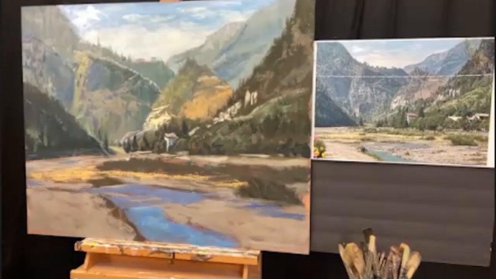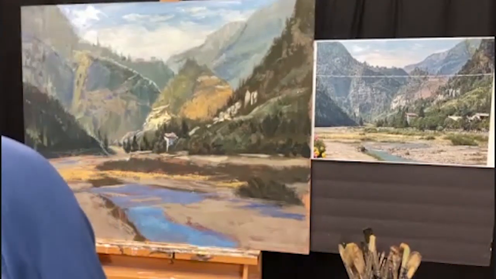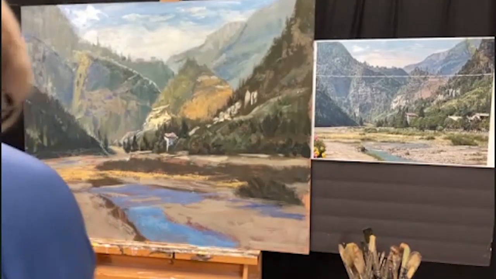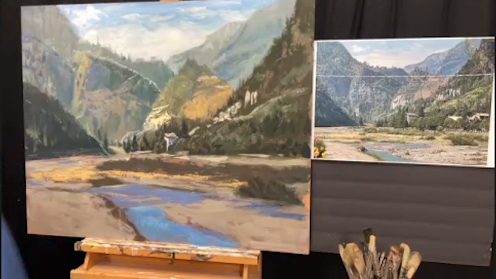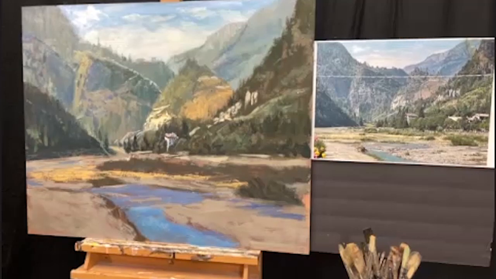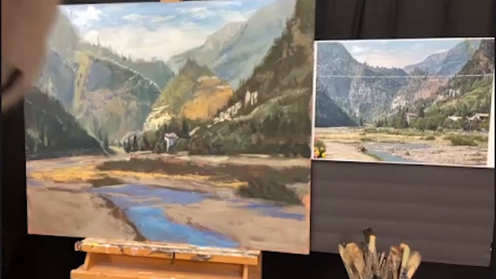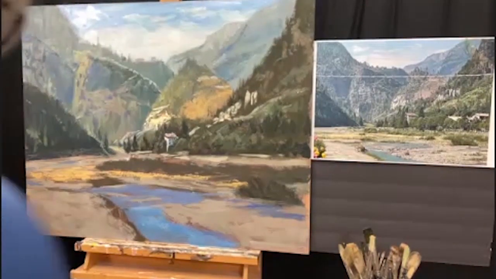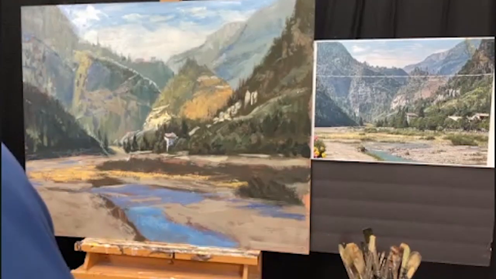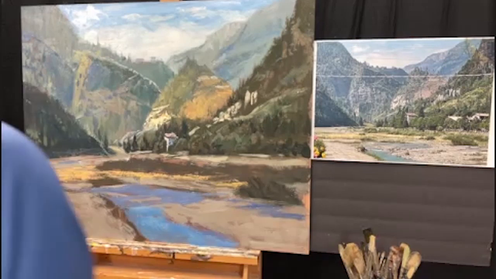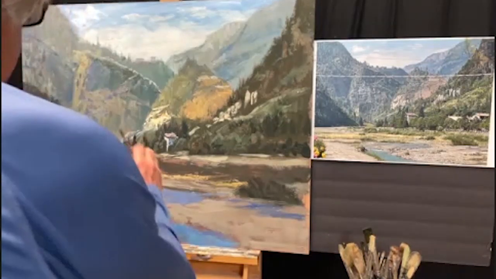Okay, and then what you do is brush. Okay, and find it. I drew with it in the beginning, and there it is. So we're going to put some tree trunks.